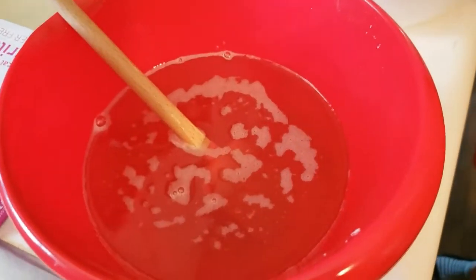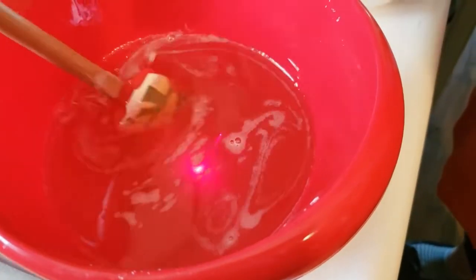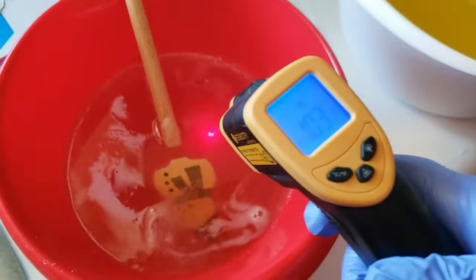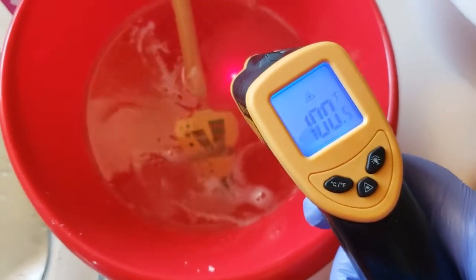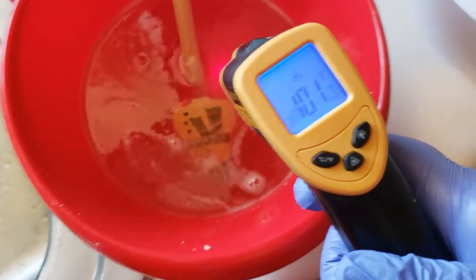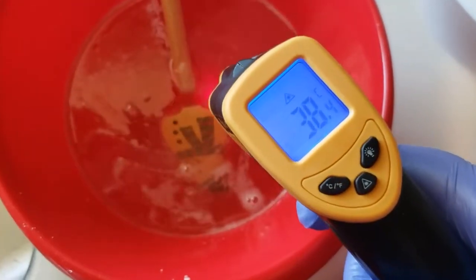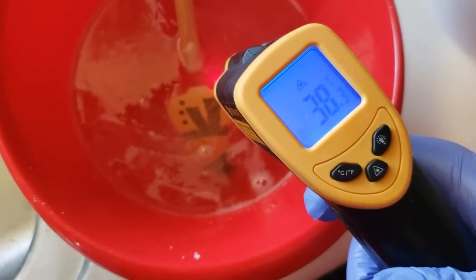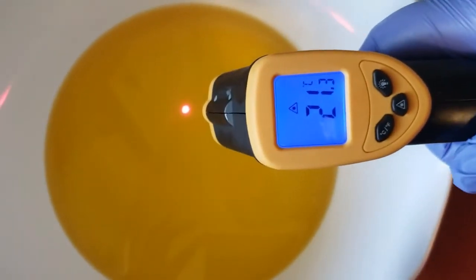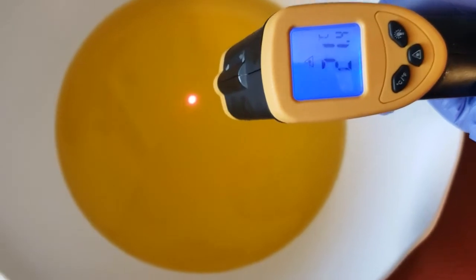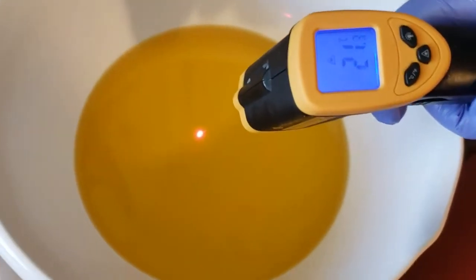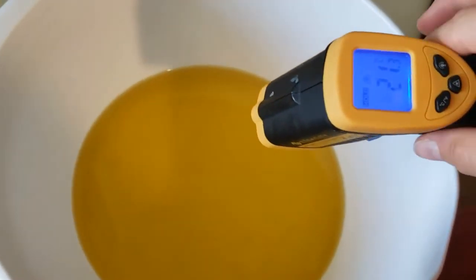Okay, this is the microwaved cocoa butter and coconut oil. It's pretty warm right now. Can we change it to Celsius? Sure. There we go. And you can see the olive oil and avocado oil are a lot lighter, cooler. So we're going to mix them together.